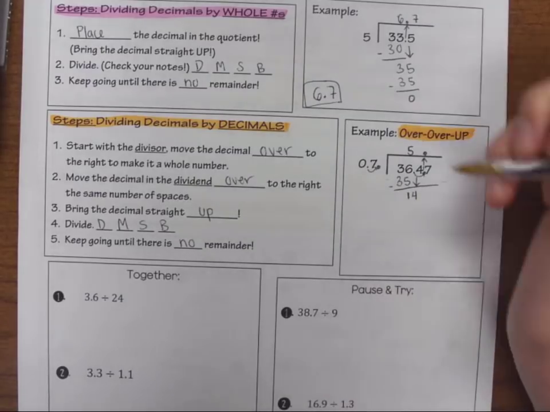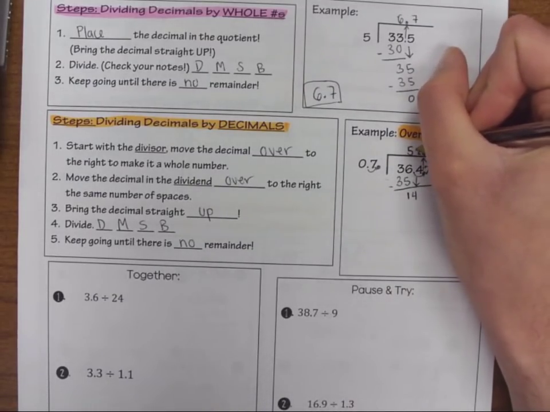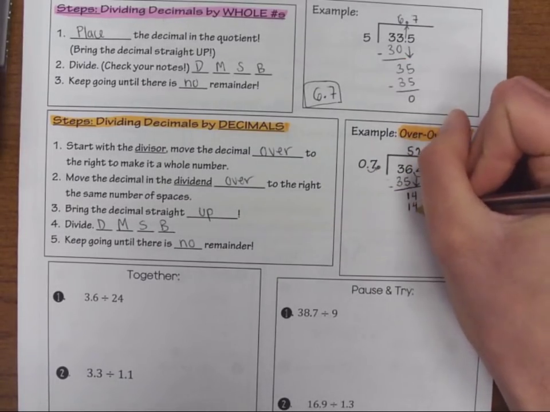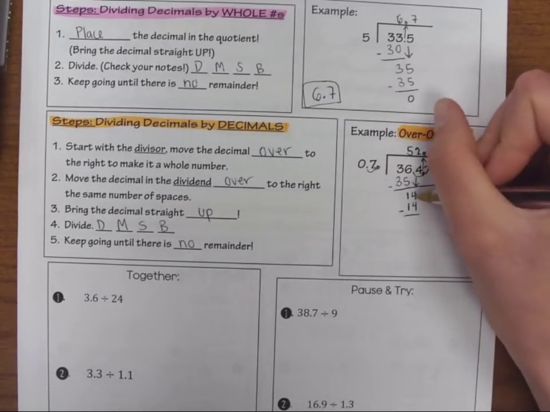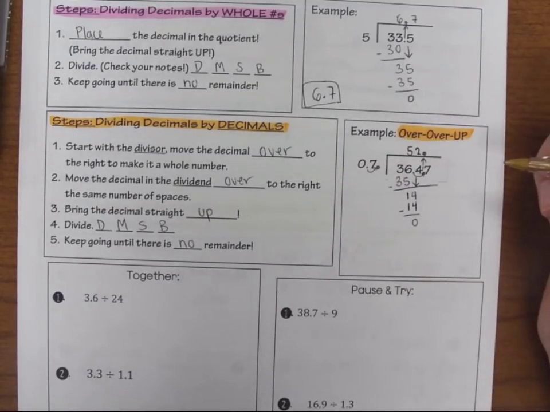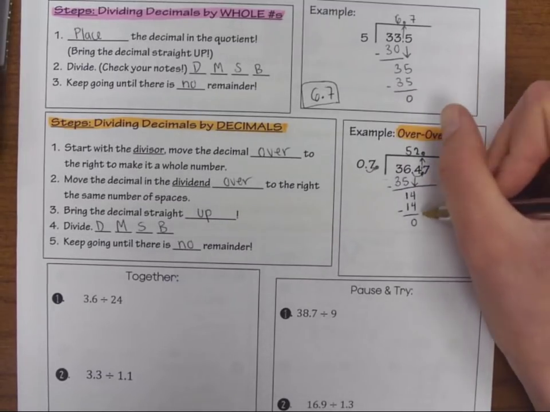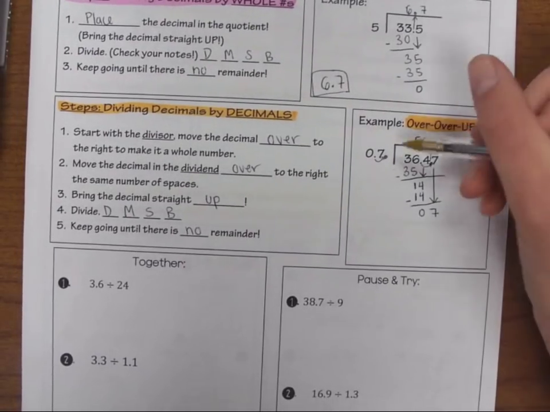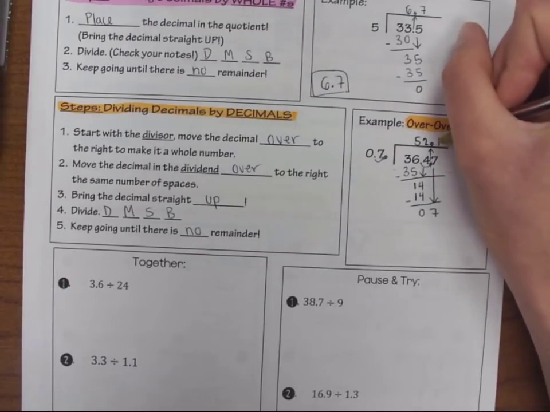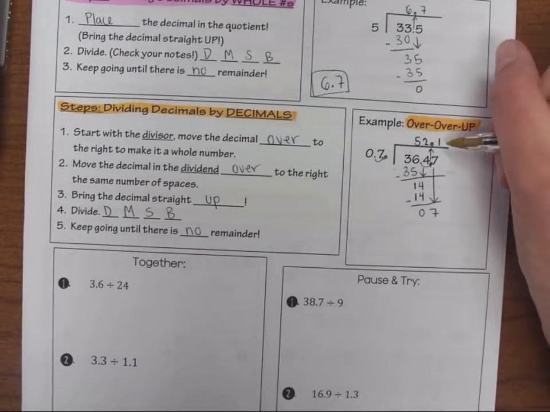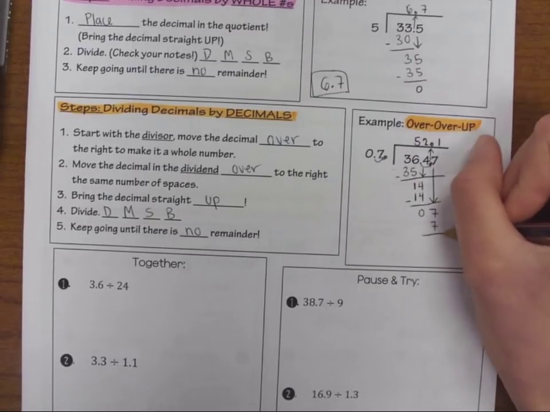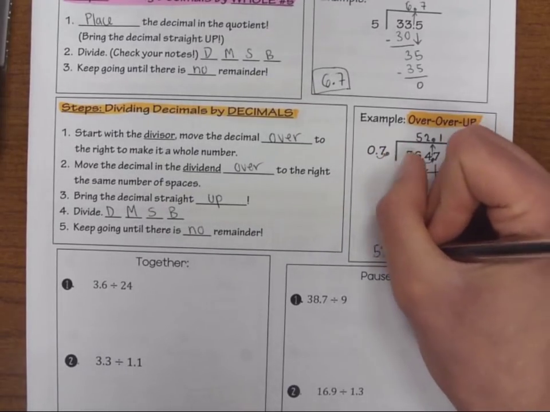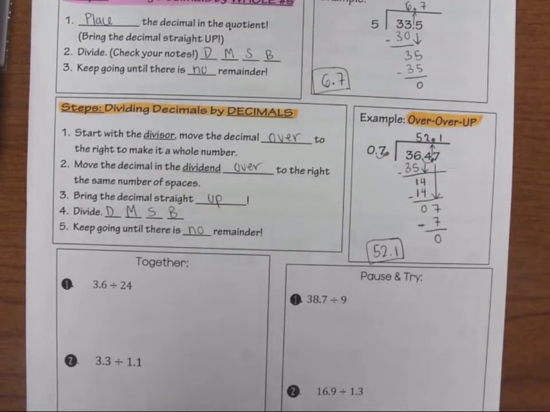7 goes into 14 2 times, so he's going to go right here in front of that decimal. And I'm multiplying. 2 times 7 is 14. So I'm subtracting. 14 take away 14 is 0. So that's kind of nice, but I'm still not done because I have that 7 out there. So now I'm ready to just bring that guy down. And now I'm going to start all over one more time. 7 goes into 7 once, and that one goes right over that 7, right behind the decimal. 1 times 7 is 7. And I subtract, and I have no remainder, which is exactly what I wanted. So for this one, I'm left with 52 and 1/10, just like that.